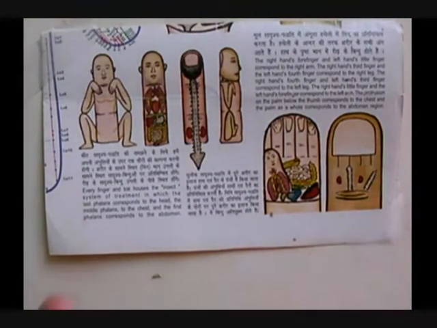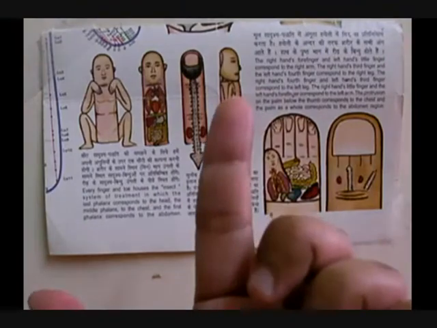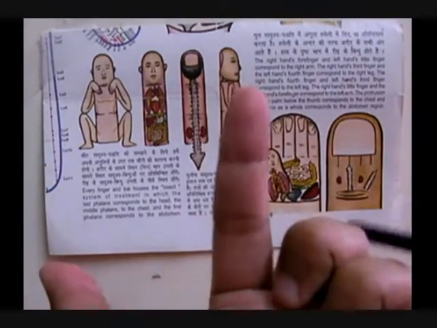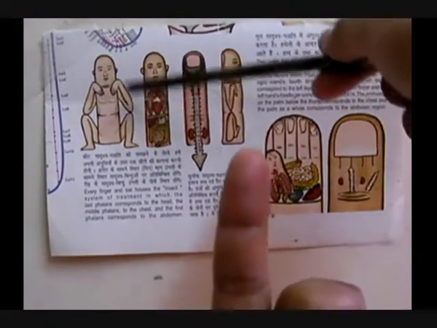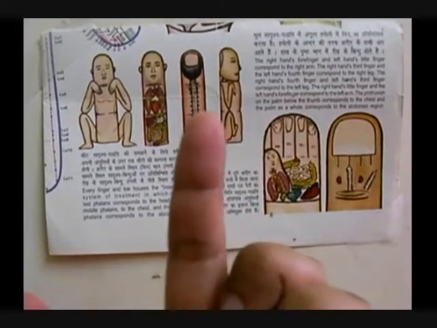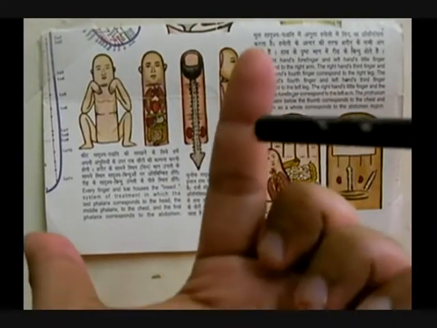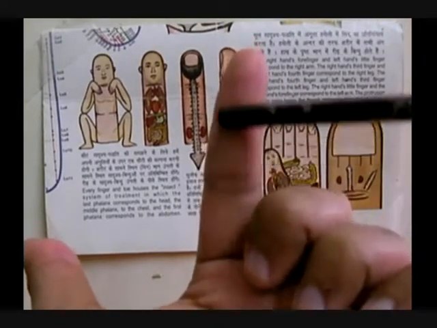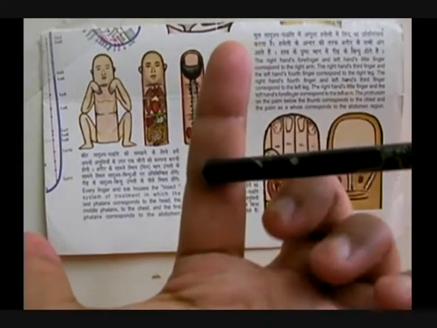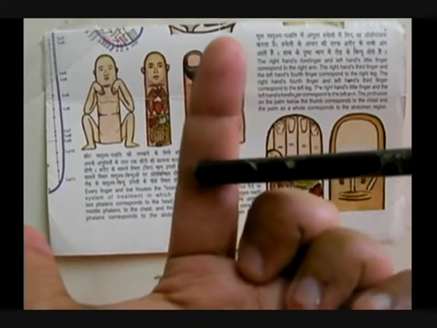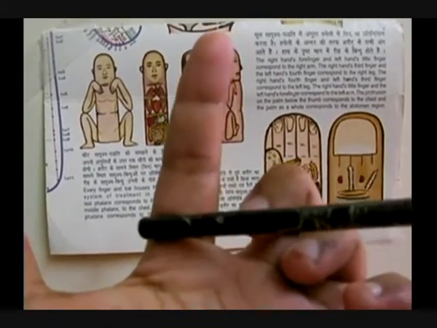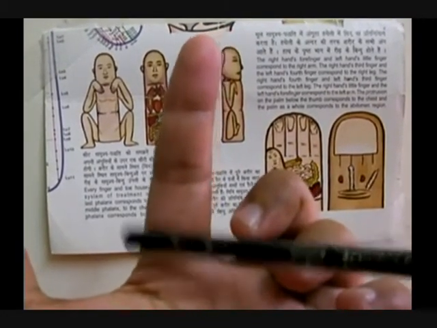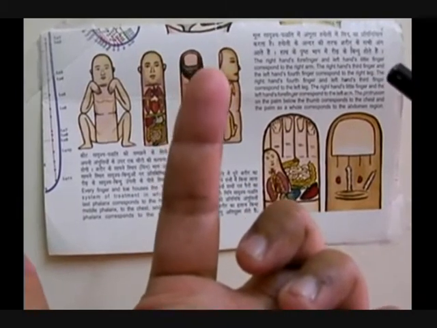Now, the frontal portion of the finger. These are the frontal portions. So, in the first segment of the finger, you have your face. In the middle segment, you have the thorax, and in the last portion, you have the abdomen. That's why it's called the insect system.